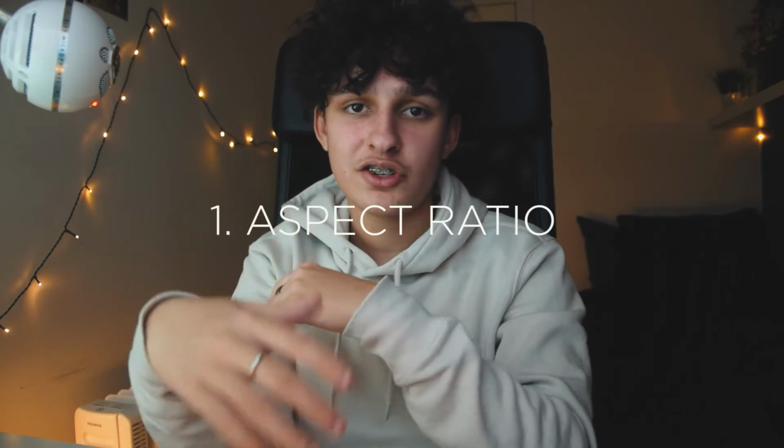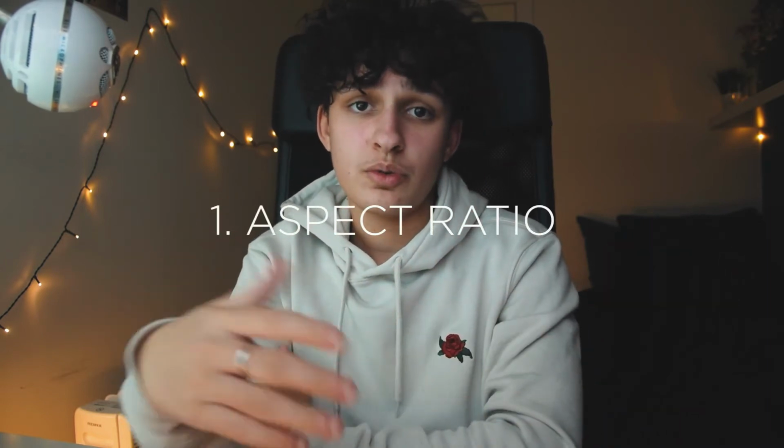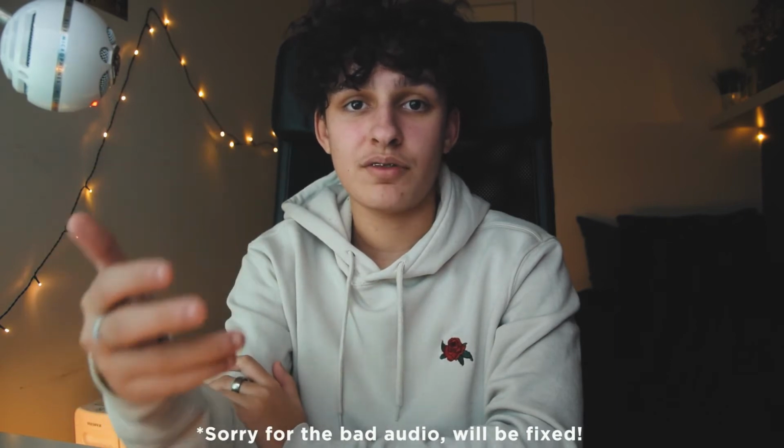Now the first thing to make your footage more cinematic is actually your aspect ratio. So usually when you're recording on a DSLR or your camera or your phone, you're usually recording at 16:9 aspect ratio. Now, have you noticed why movies look more cinematic than your camera or your phone? Well, it's because they actually use an aspect ratio of 2.39:1.